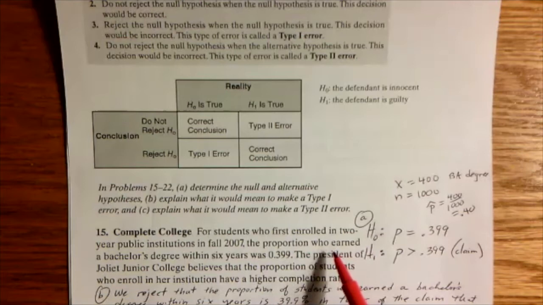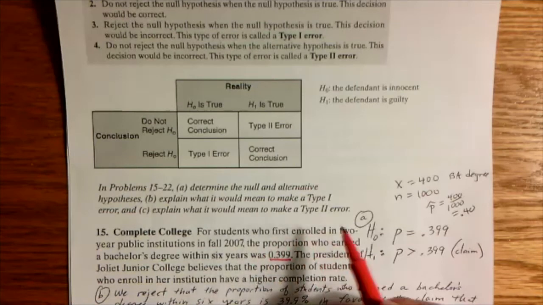The proportion of students that earned a bachelor's degree within 6 years, the national average is about 40%, 39.9%. This is the national average. Students who first enroll in 2-year colleges, if you follow that cohort from the fall of 2007 out 6 years in advance, then only 40% of students that started from that fall 2007 cohort actually get a bachelor's degree within 6 years. That's what that means. That's the national average.